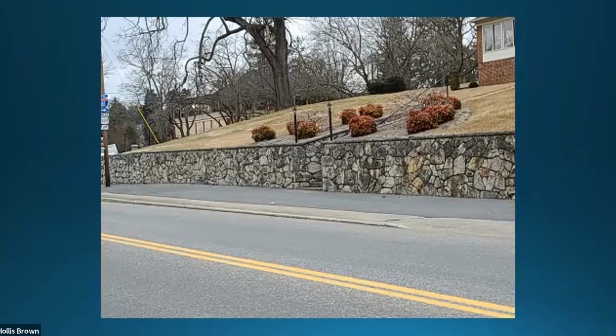What else is missing? There's something that's missing on every one of these walls. Yep, there's no drainage system. Well, there is, but this is a trick statement. You know where the water goes? Over top of the wall.